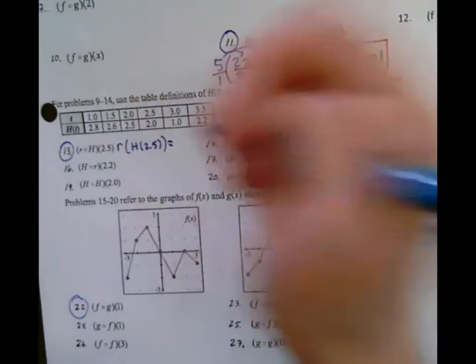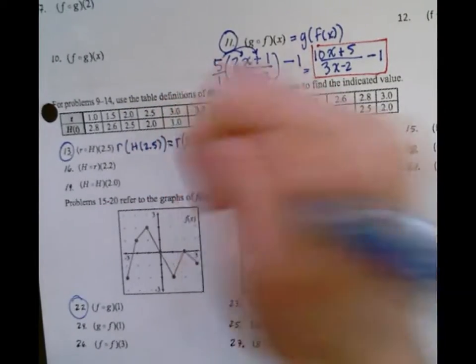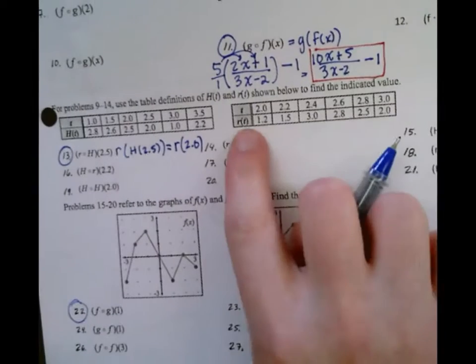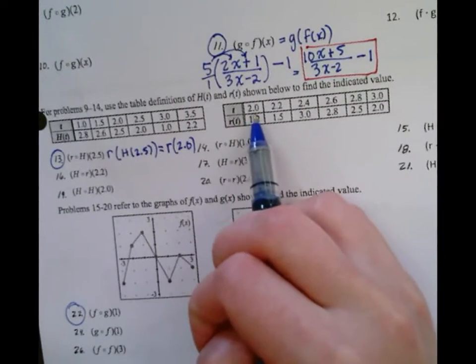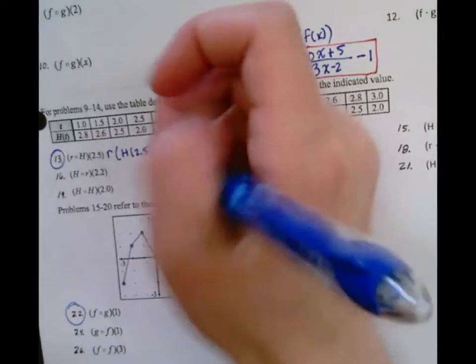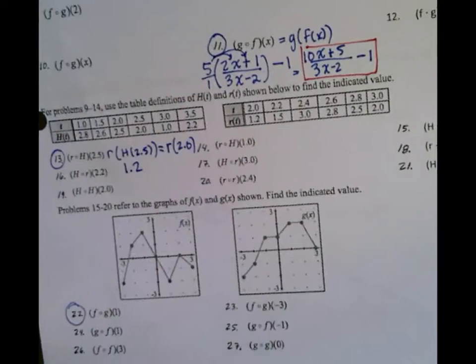So I can replace that h of 2.5 with the 2.0, and I get r of 2.0. So now I want to go over to the r of t table and find 2.0 on the inputs. It's right there, so that means that the output would be 1.2. And that's my final answer there.